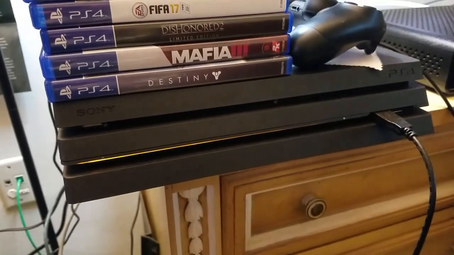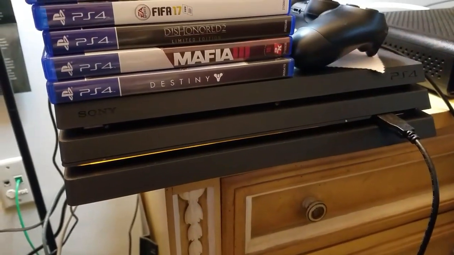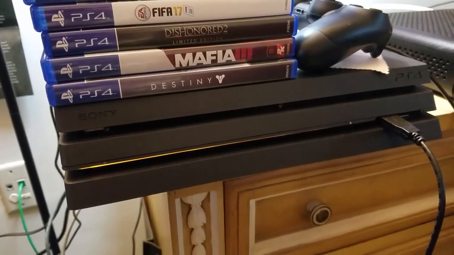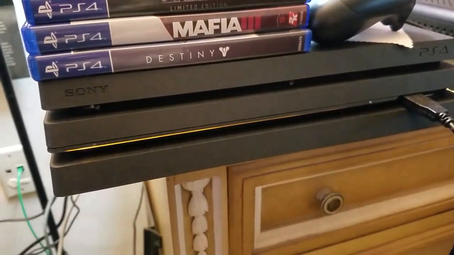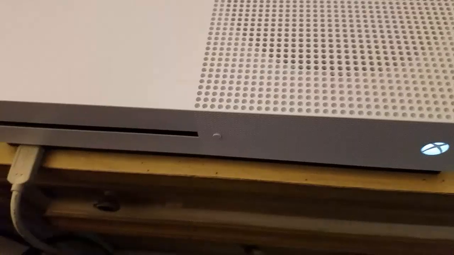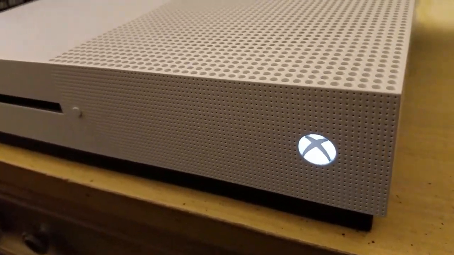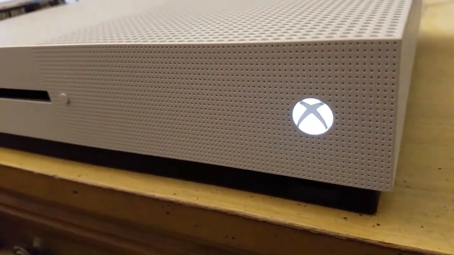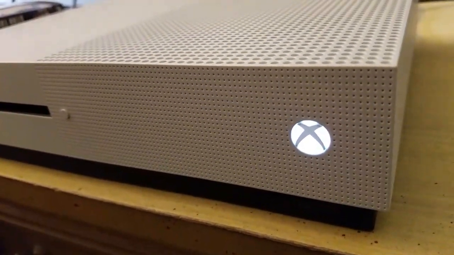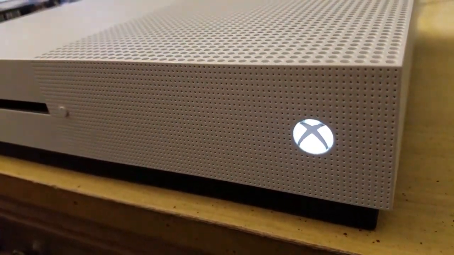PlayStation 4 Pro and Xbox One S shouldn't even be compared. I think I already made that video. I made that clear. There shouldn't be really any comparison between the two because the Pro is technically more powerful than the Xbox One S. That's not to say that Xbox One S is not a good console. It's a great console. It just technically cannot output the power that PlayStation 4 Pro can. And I'll explain what I'm talking about.